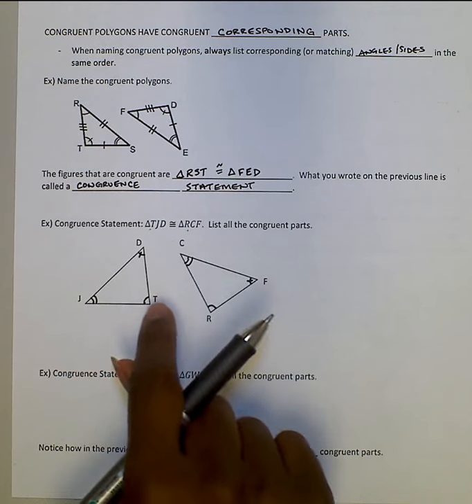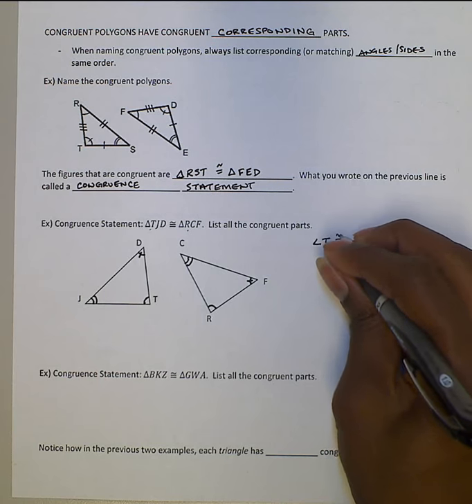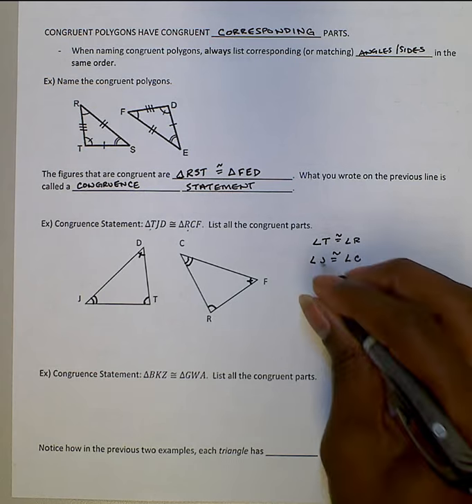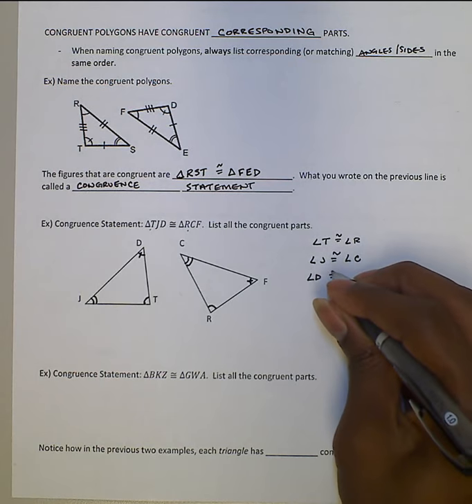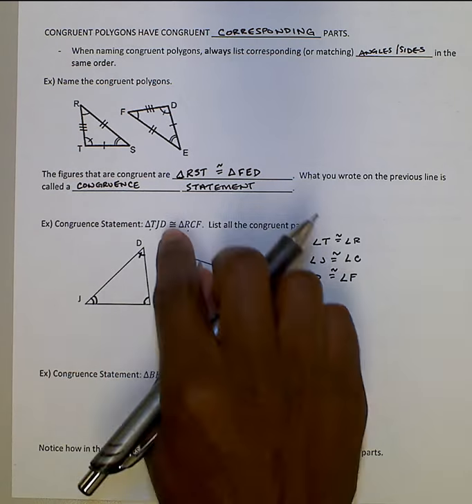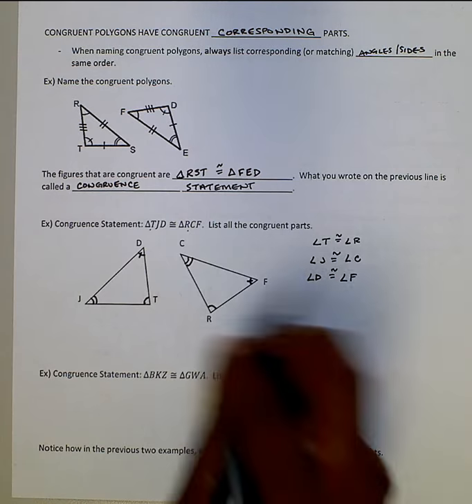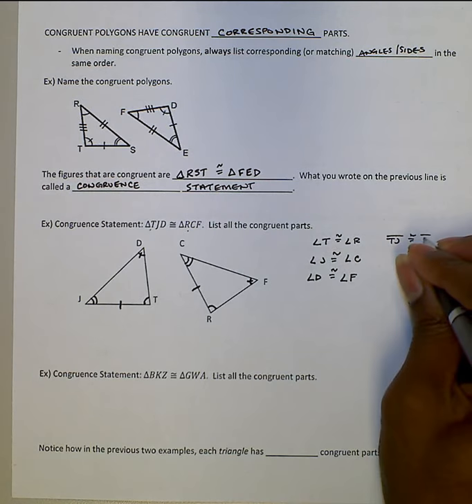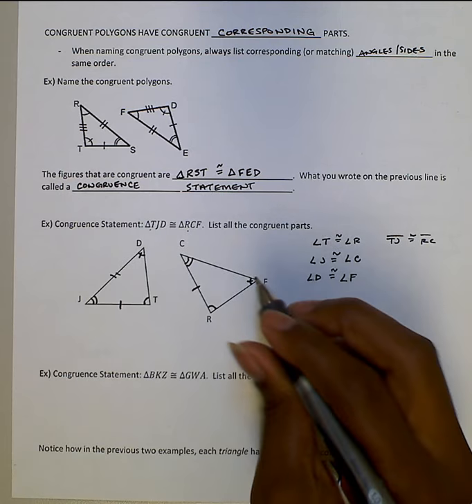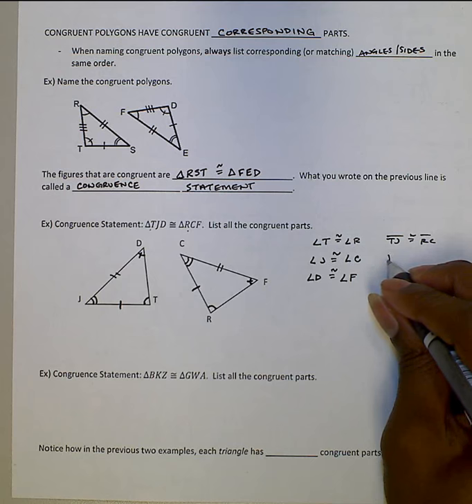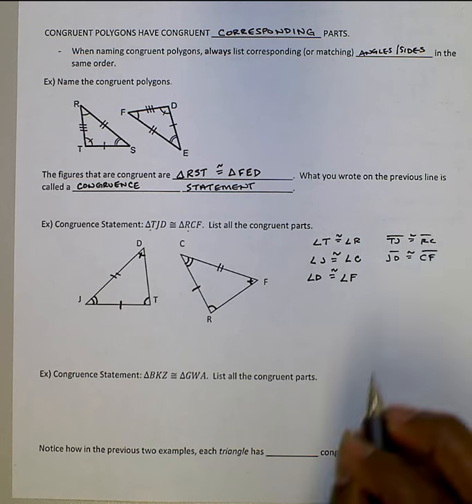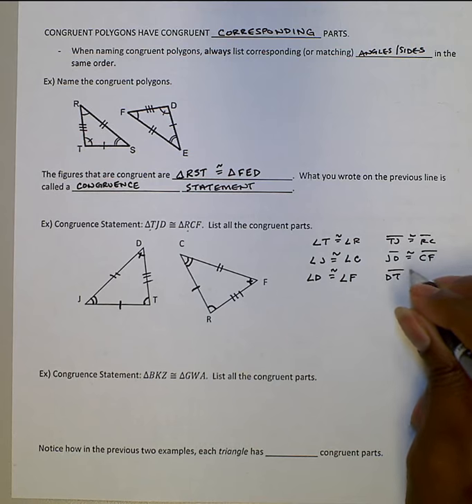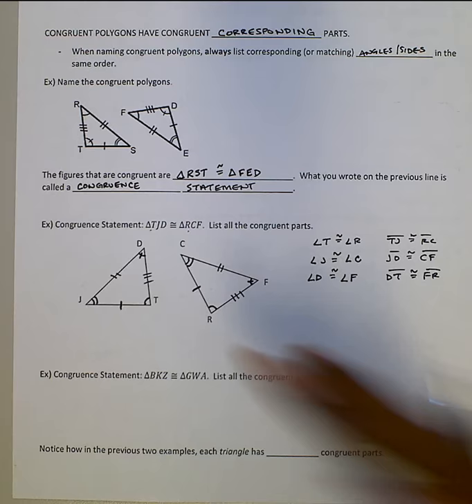So then what I just said was, angle T is congruent to angle R. Second, I can say angle J is congruent to angle C. And then I can also say that angle D is congruent to angle F. And that's all from the markings. Remember, we got that from the name. Also, I can say TJ is congruent to RC. I can say that JD is congruent to CF. And then lastly, I can say that DT is congruent to FR. We have all the markings that just make sure that we know that.